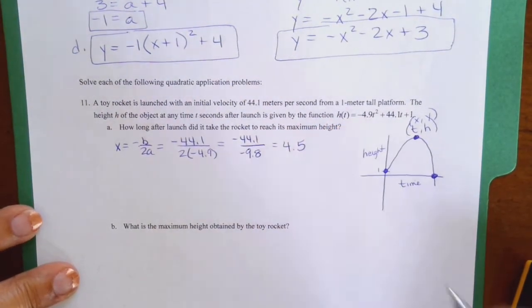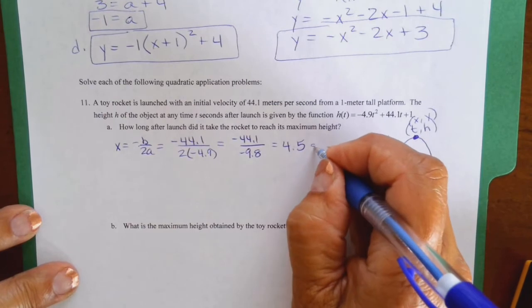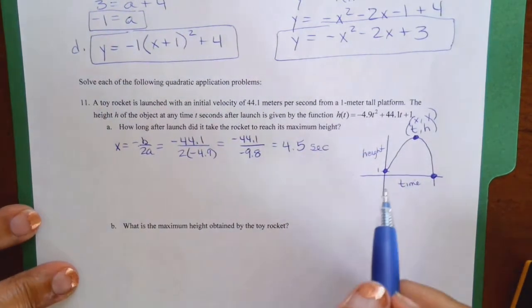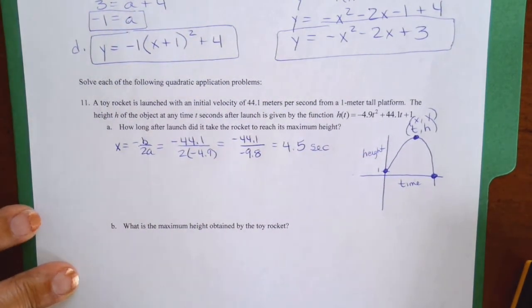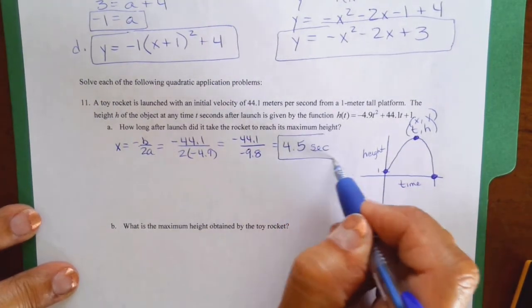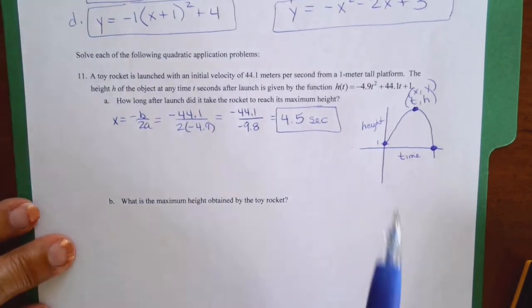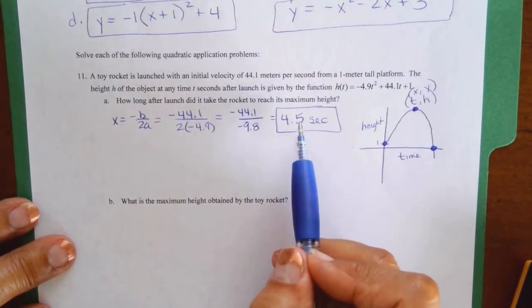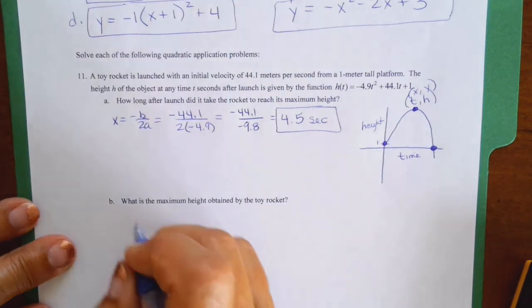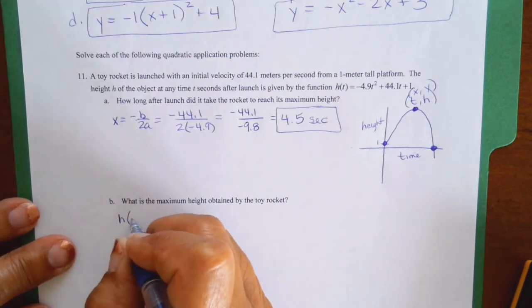Okay? All right, so remember, these are seconds. So the time it took for the rocket to get up to its maximum height was 4.5 seconds. Okay, now, what is the maximum height? So remember, to find the y value of the vertex, you're going to plug this into your function. So we're going to find h of 4.5.